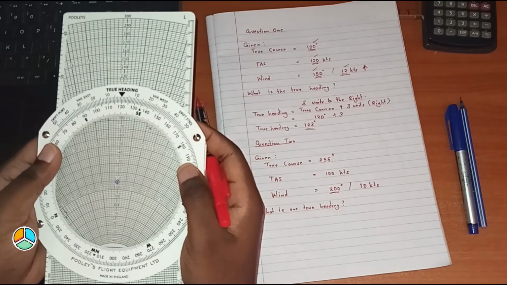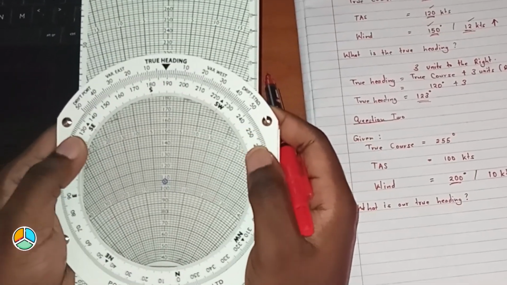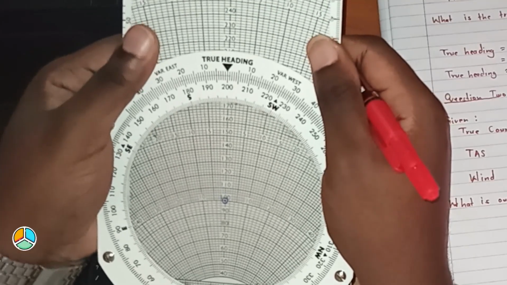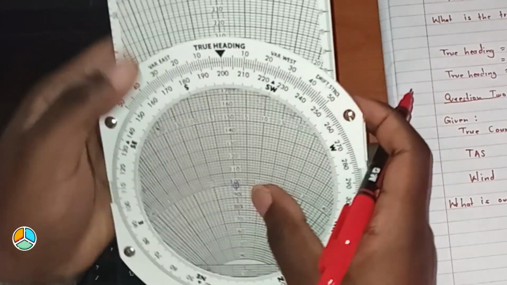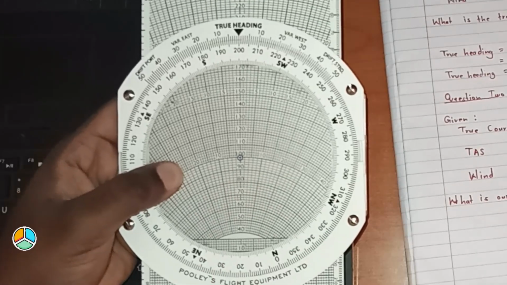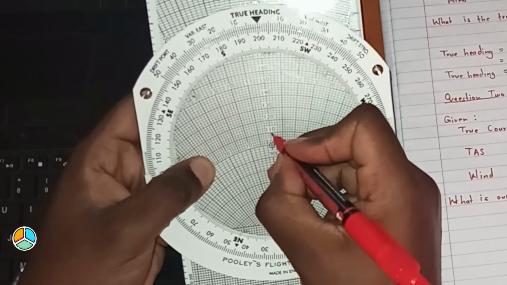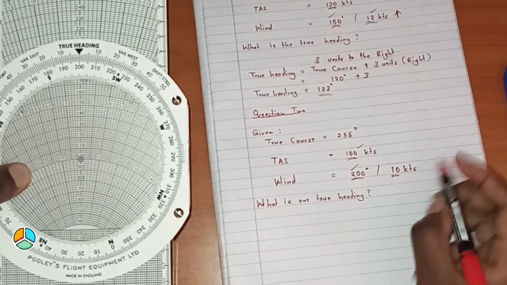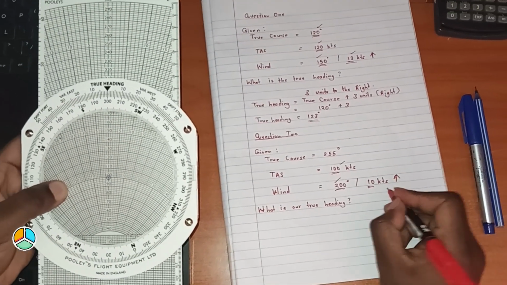With our CRP-5, let's wheel the wind direction at the true index. Second, slide the card and place the grommet at the value of the true airspeed, which is 100 knots. Next, count the wind speed upwards from the true airspeed, then put a mark on it. This will be 10 units from the true airspeed in the upwards direction.